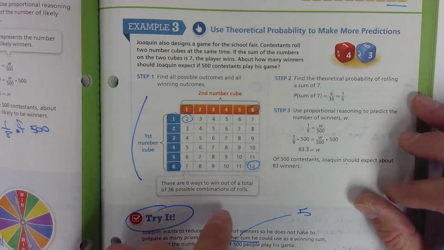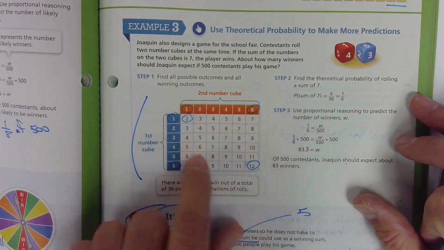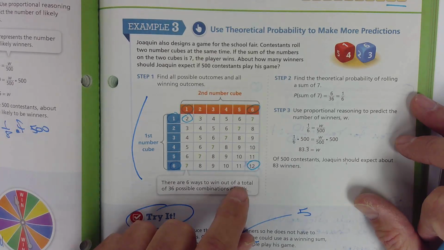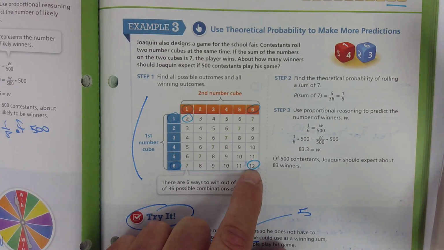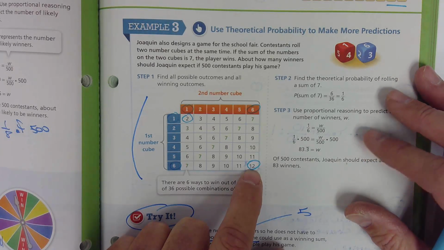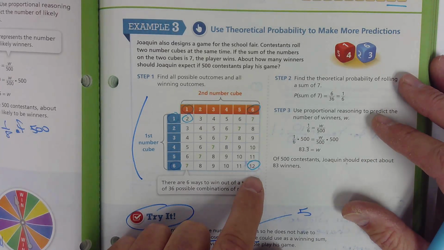How many boxes or combinations are possible? Well, they explain it here. It's 36. There's 36 of these boxes. And so the odds of rolling 2 6s, or a total of 12, are pretty slim. It's 1 out of 36.